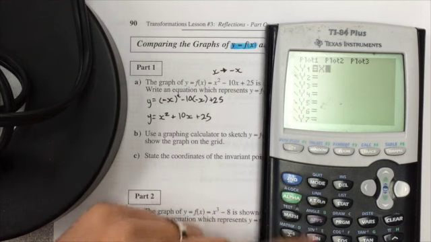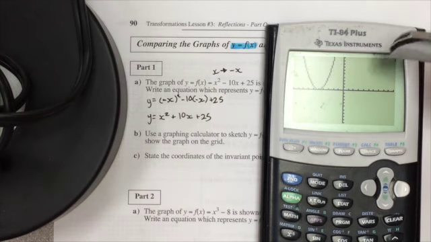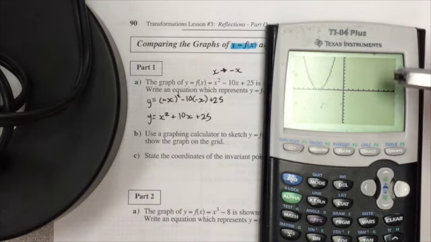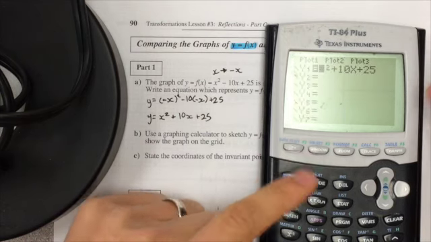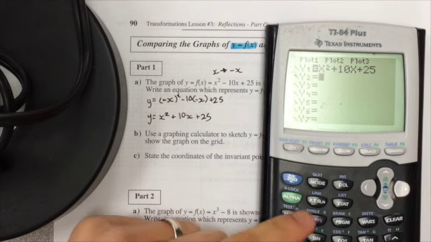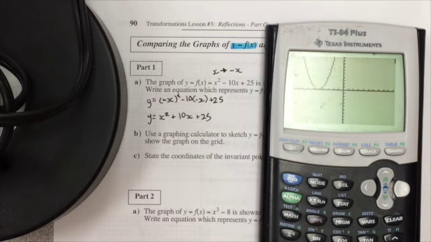So if I input this function, x squared plus 10x plus 25, what we see happening now is a reflection across the y-axis. Right, so if my original function was over here, and that was x squared minus 10x plus 25, it's going to end up being graphed on this point.